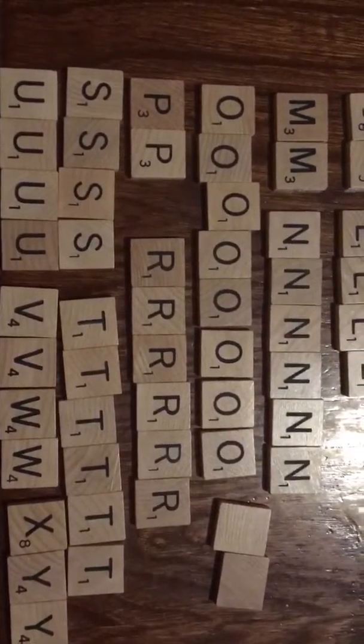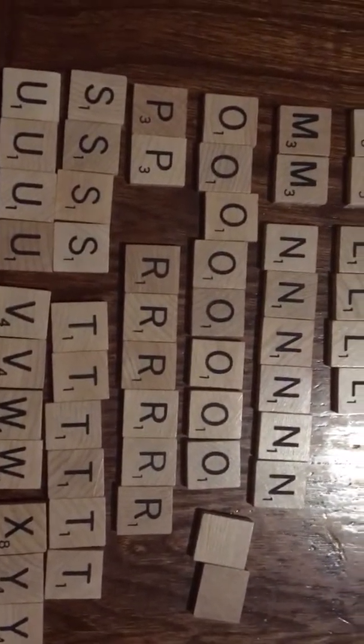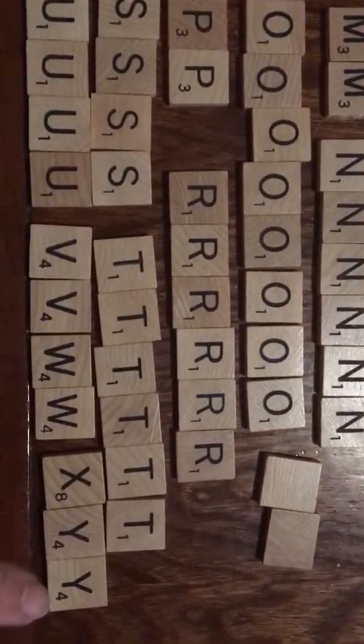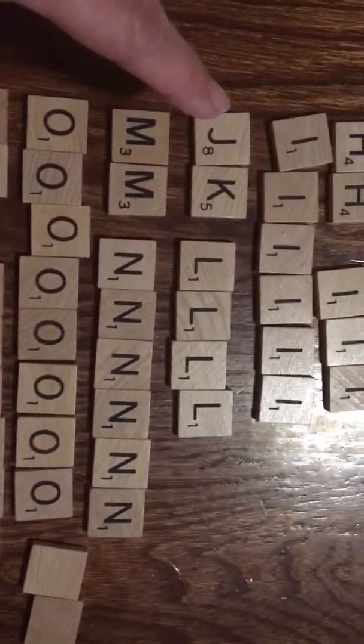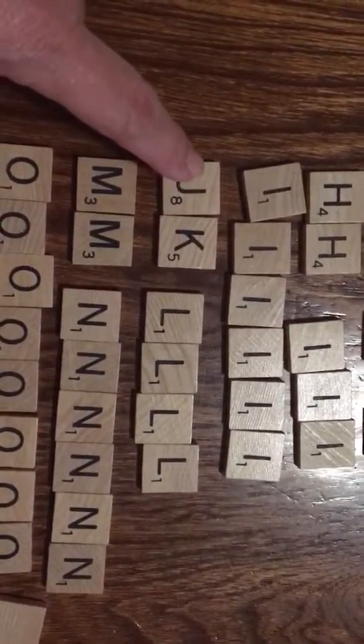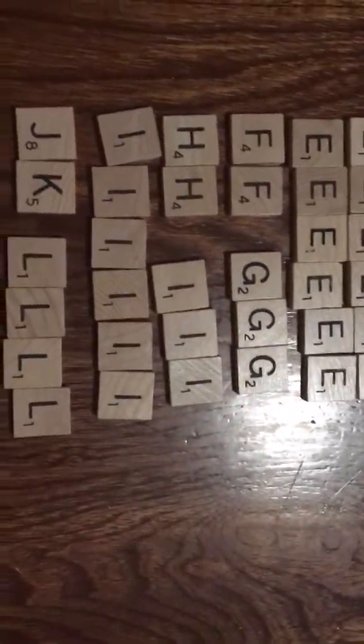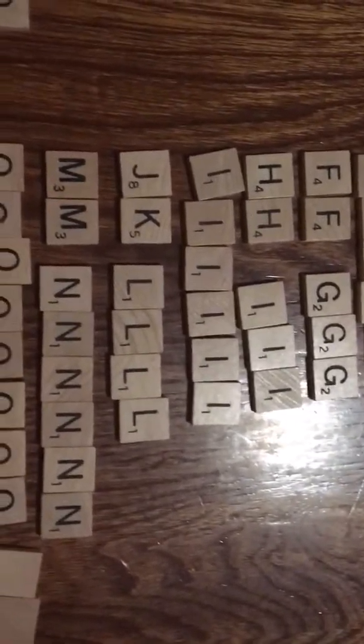As I scan through this, I see a Q is worth 10 points and a Z is worth 10 points. So I'll pull those 2 out. I think those are the only 10 pointers. The X was worth 8. The J is worth 8 in the Scrabble set. And I see only 2 of them that are worth 10 points.